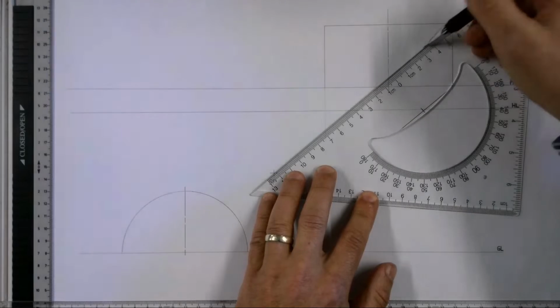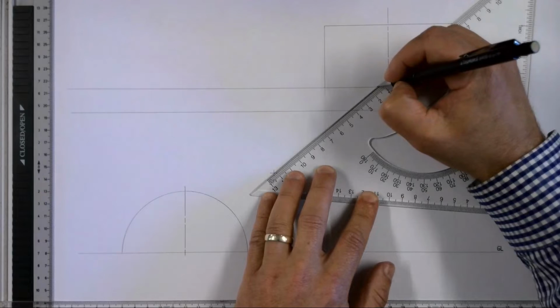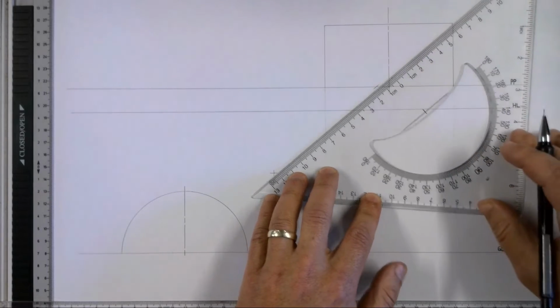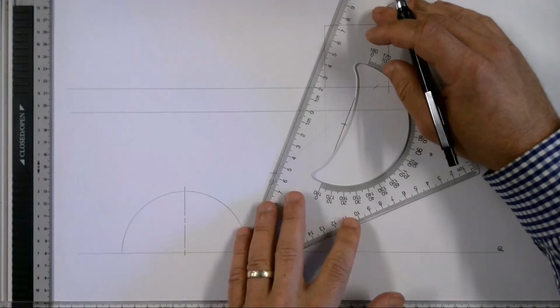So I'll go ahead and connect them in construction line, and I put a little indication line on my picture plane so I can see where it cuts the picture plane of the point in the back.